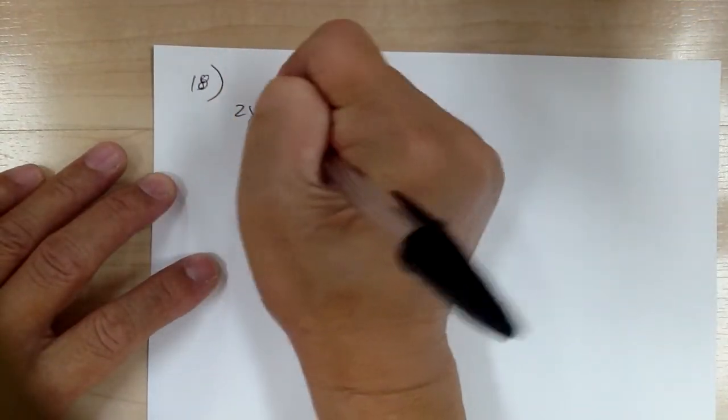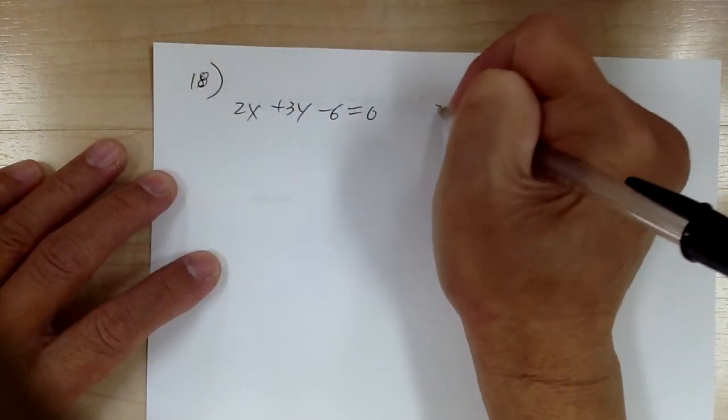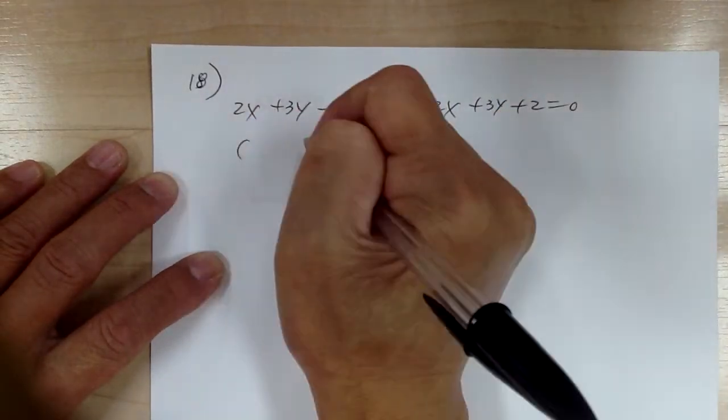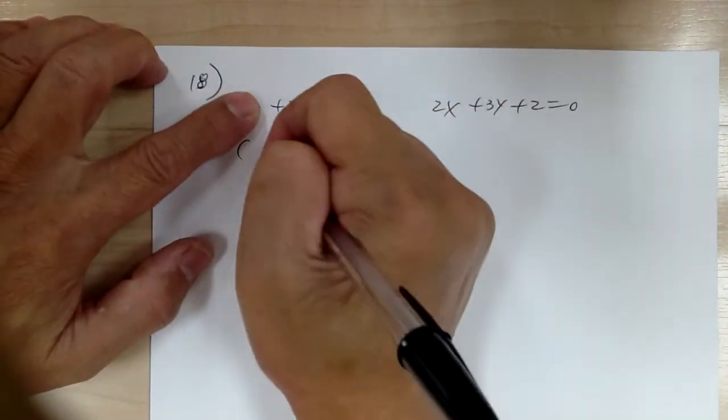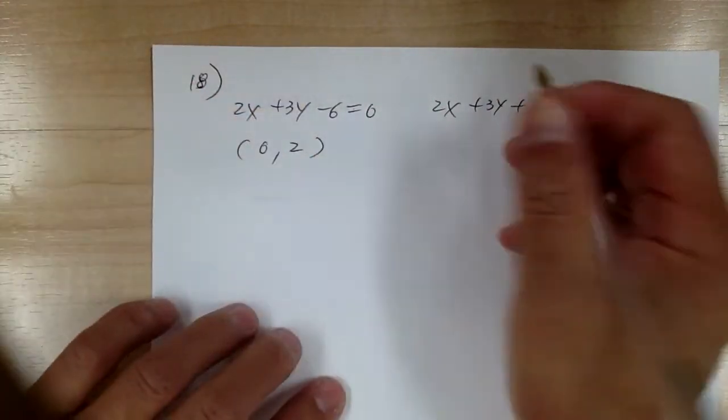Okay, you have 2x + 3y - 6 = 0 and 2x + 3y + 2 = 0. So you can get a point. If I let x equal to 0, then y equal to 2. Right? So again, x equal to 0, y equal to 2.